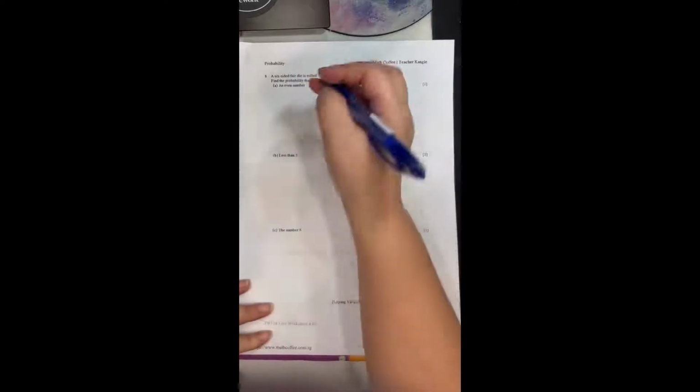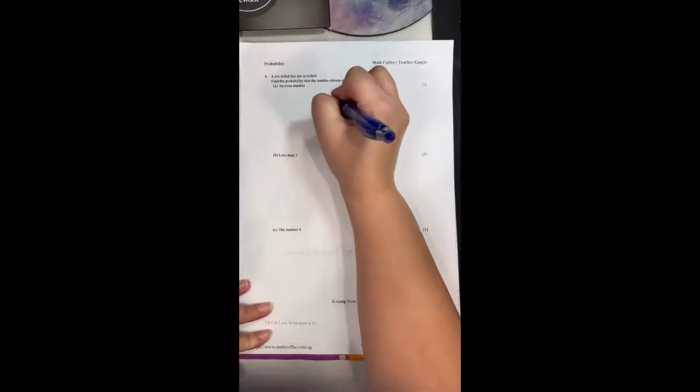Okay, a 6-sided fair die is rolled. Find the probability that the number shown is an even number. So 6-sided, so I have out of 6. Again I repeat, this one is a pretty easy topic. Why? Because it's normal tech stream.